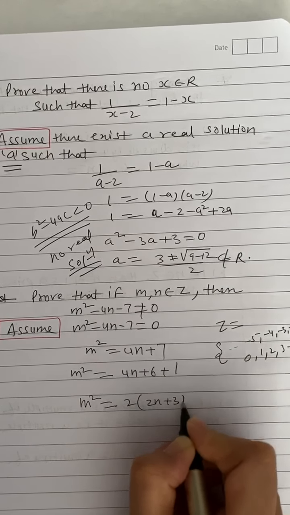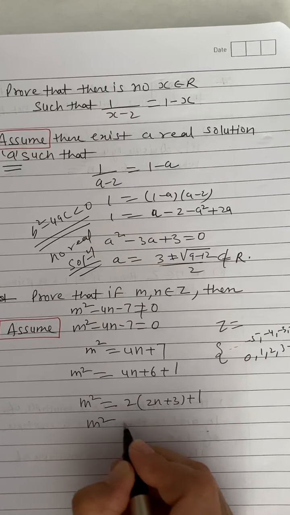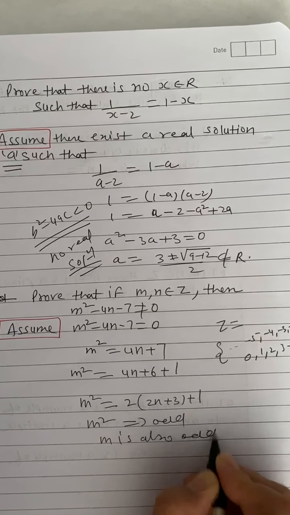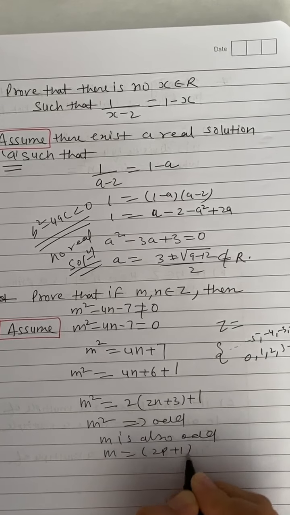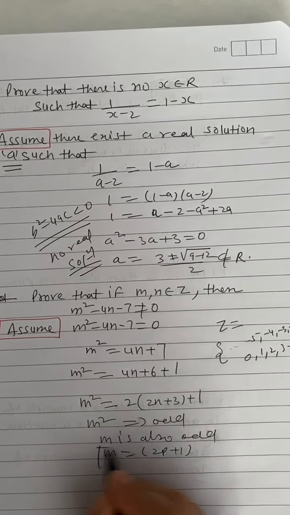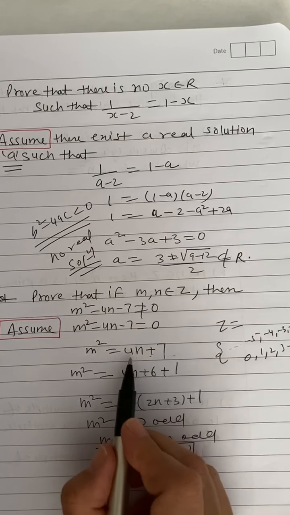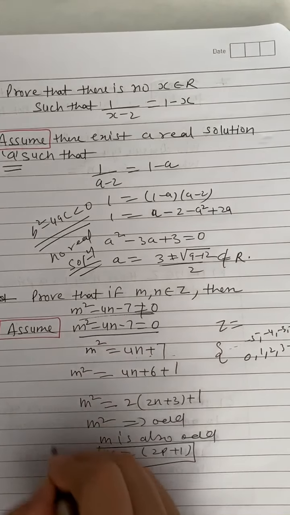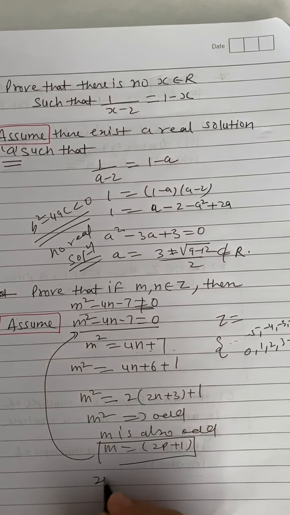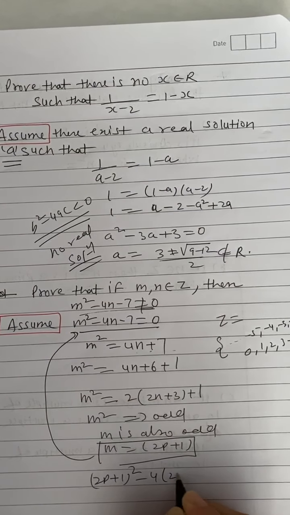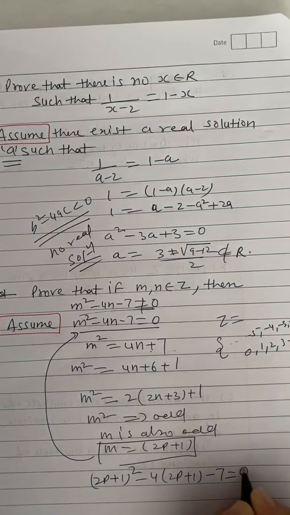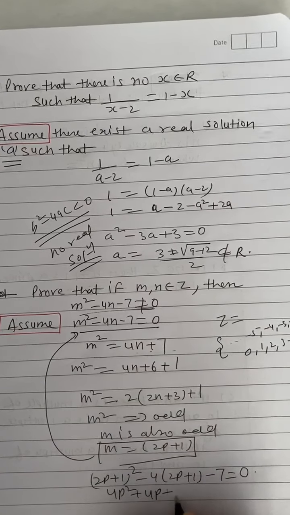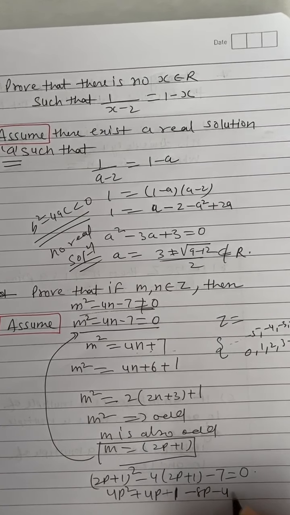Then I got m square is equal to 2 common, 2 times (2n plus 3) plus 1, which means m square is odd, which implies m is also odd, and I'm going to replace m by 2p plus 1. I'm going to substitute this value in the given equation, because we have to show that this is not equal to 0. So we'll get here (2p plus 1) whole square minus 4 into (2p plus 1) minus 7 is equal to 0. When we open this, this is 4p square plus 4p plus 1 minus 8p minus 4 minus 7 is equal to 0.